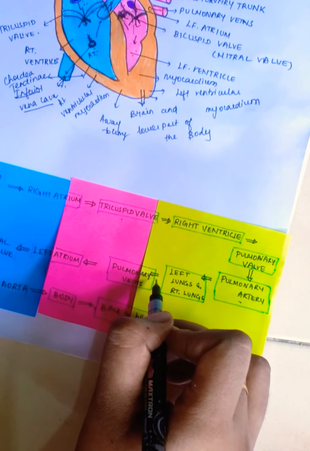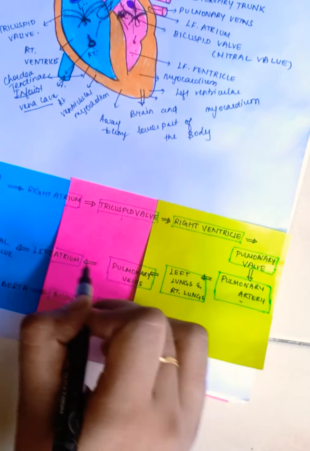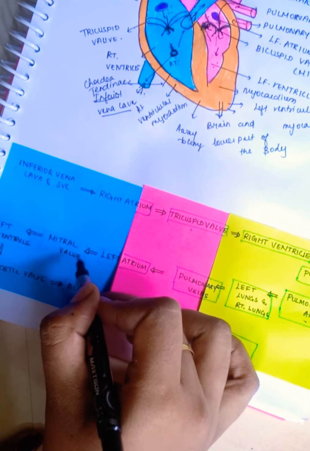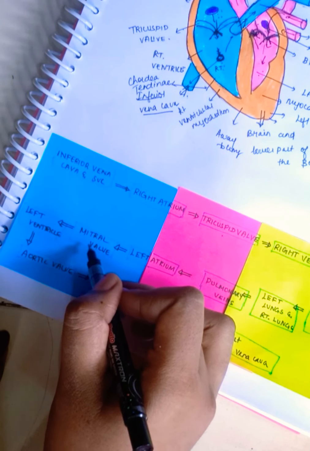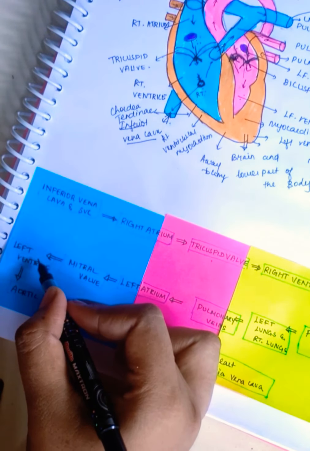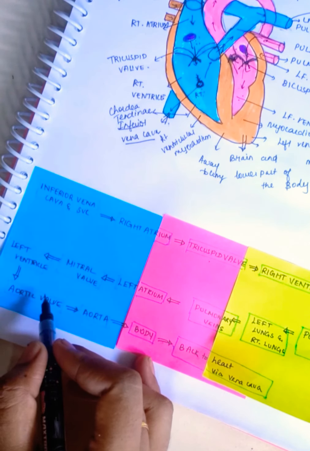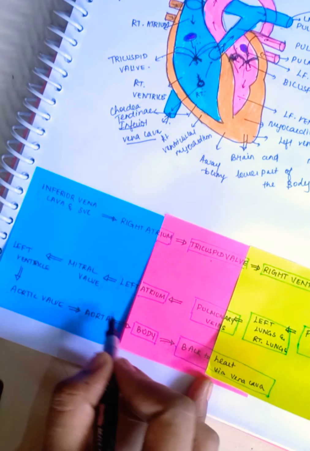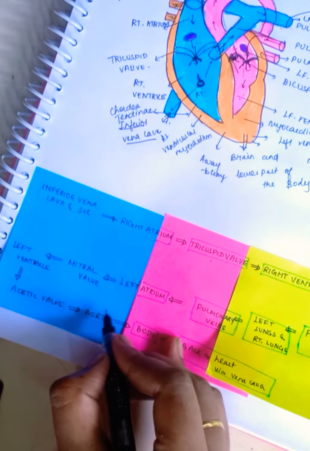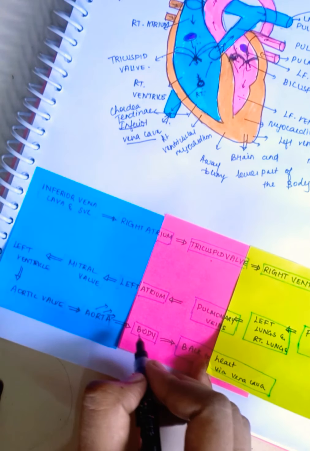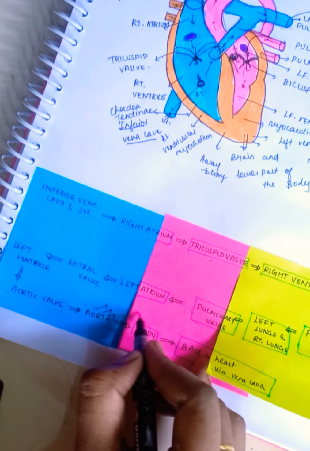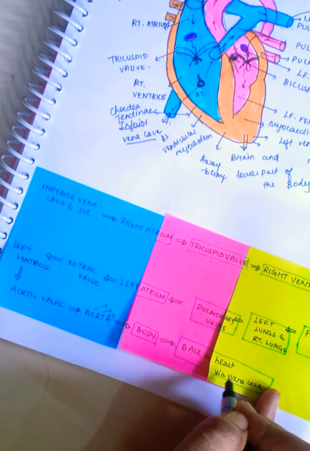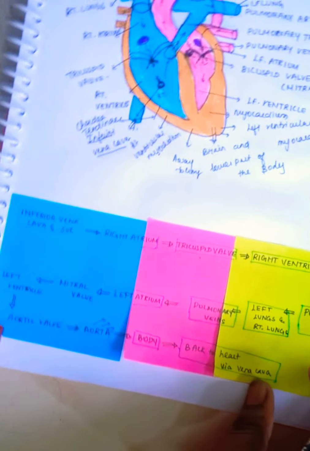After that, the pulmonary veins carry the oxygenated blood and pour it into the left atrium. Once the left atrium is filled with blood, it contracts and the mitral valve opens, so the blood from the left atrium is poured into the left ventricle, and from the left ventricle the blood passes through the aortic valve and then through the aorta. From the aorta there are three branches. The oxygenated blood passes from the aorta to all parts of the body, and then back again to the superior and the inferior vena cava. This is the whole process. This is how the circulation happens.